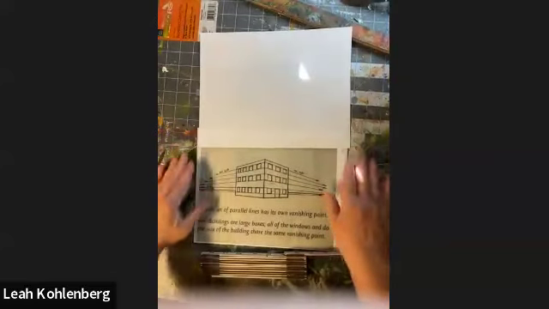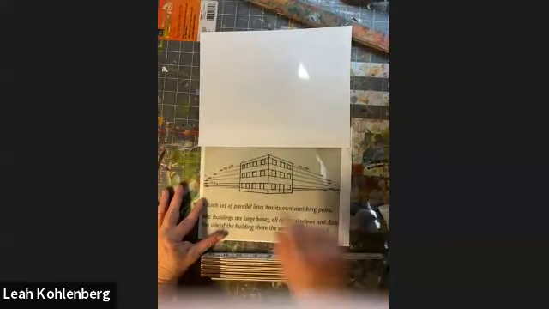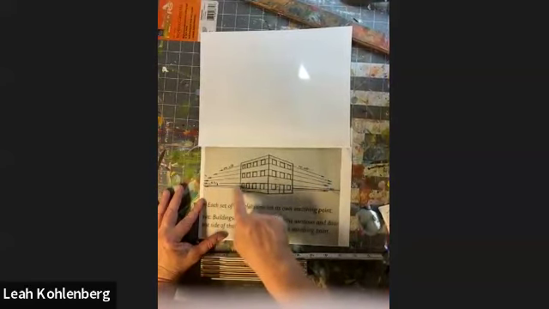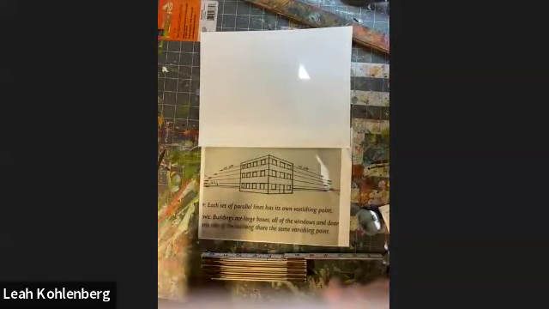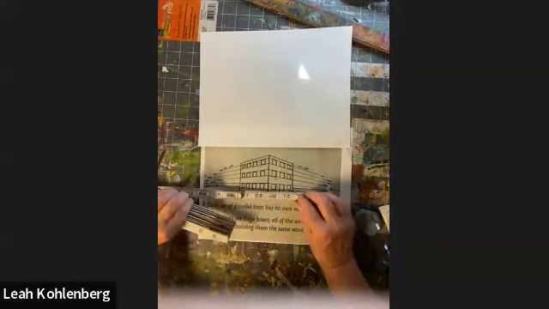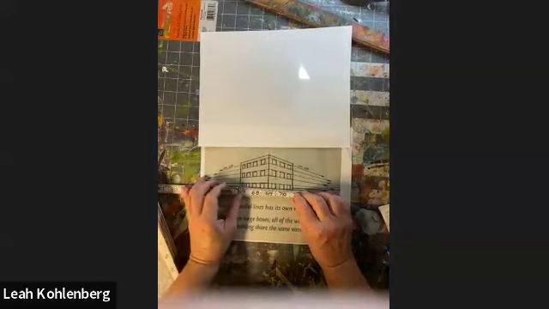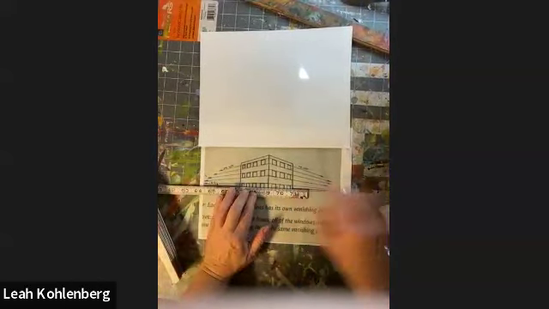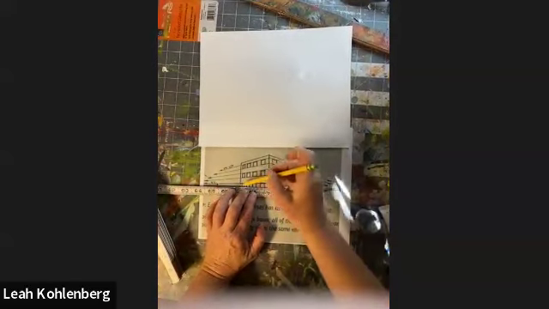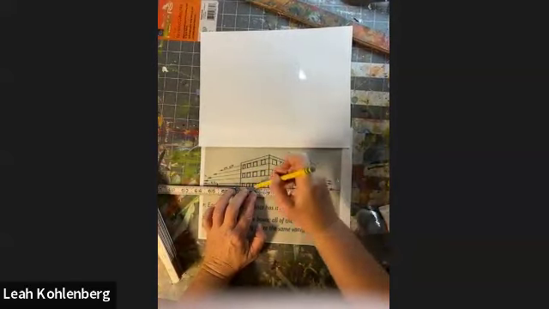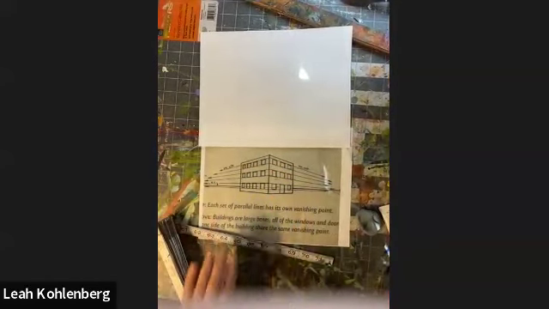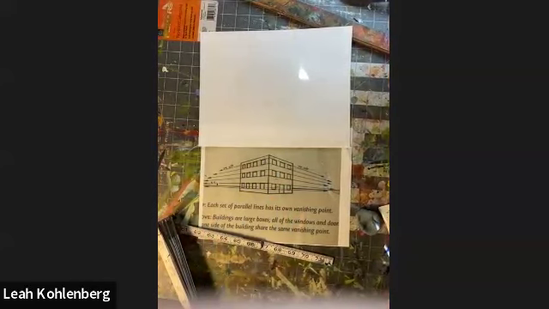All right, I want you to look at this. So here, this is the eye level line. It's right here. If I was to draw a line straight across, it would look like this. Right? That's the eye level line. Can you guys see that?